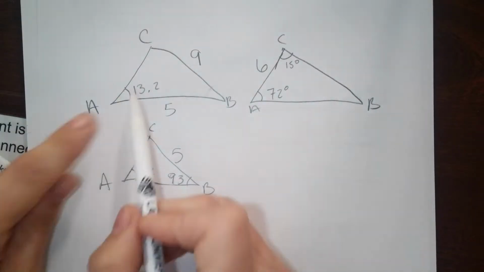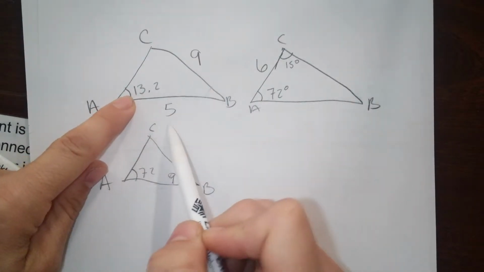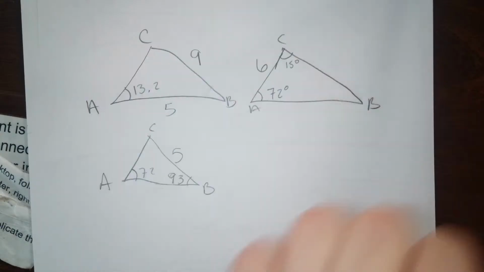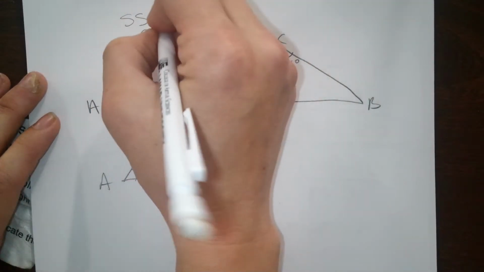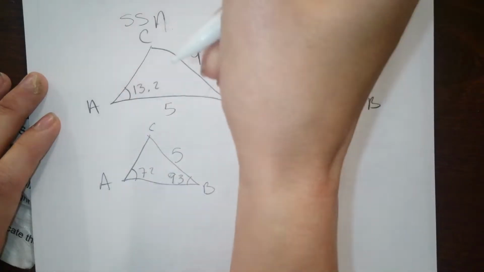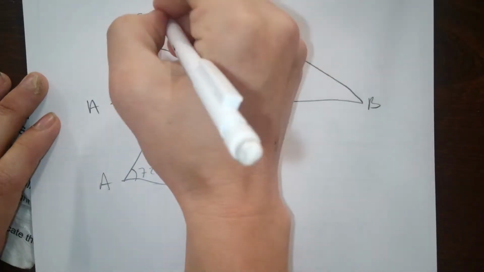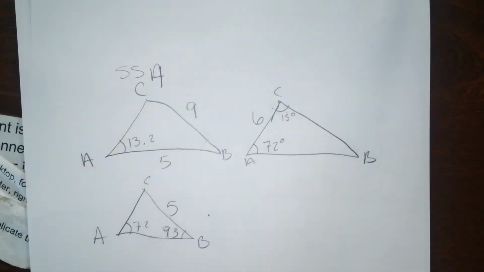That's not what I have. That angle is not in between my sides. So I have two sides and then an angle. Shoot, I'm really going to stop saying that. I'm sorry. So this is an SSA problem, right? I've got two sides and the angle that's not in between them. Is that okay? Yes. Okay.